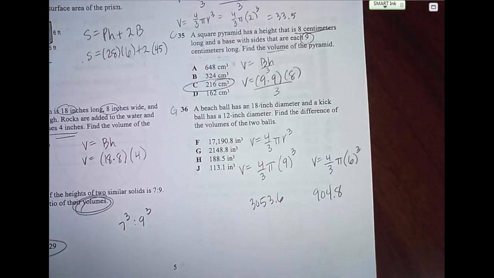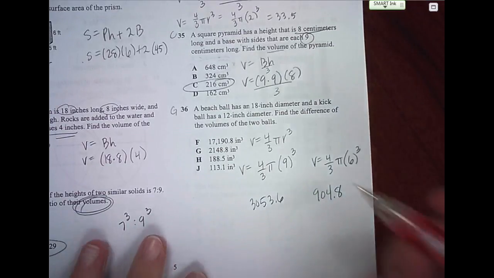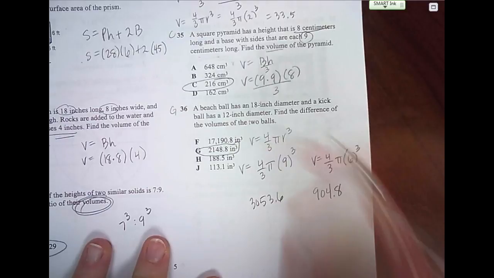So I'm just going to subtract. And I got 2,148.8.